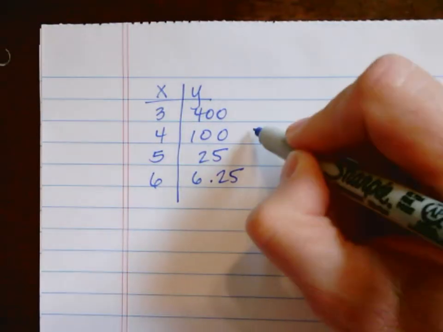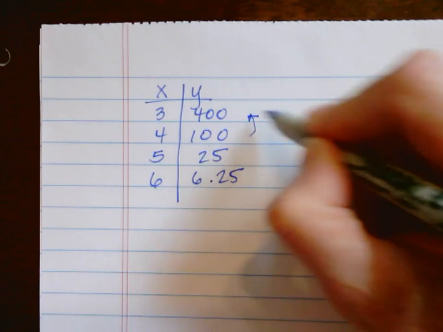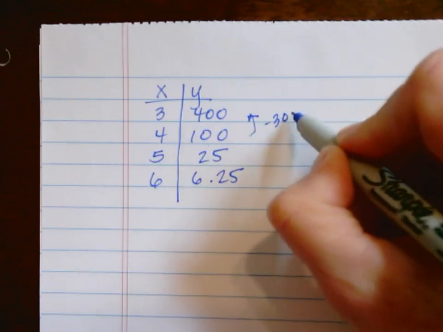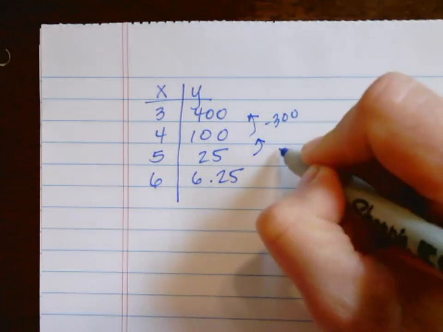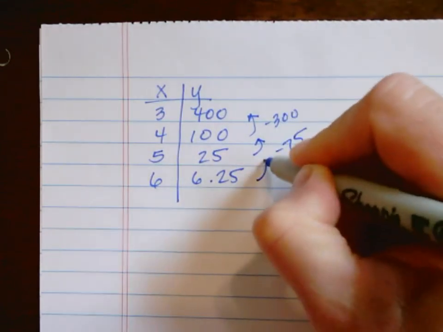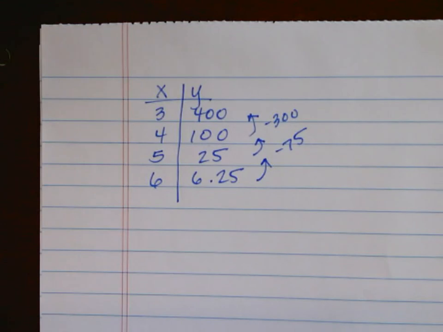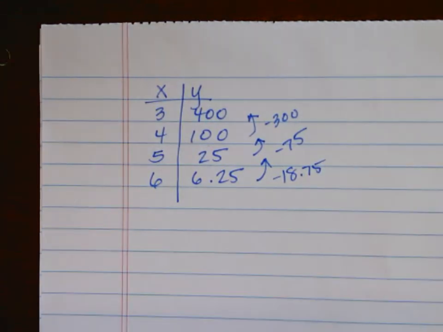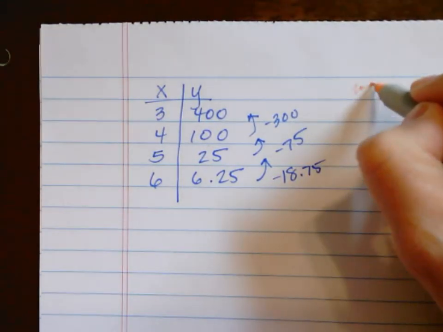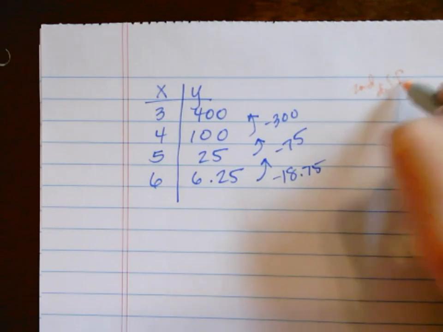Let's find the first difference. 100 minus 400 is -300. 25 minus 100 is -75. So right away, I know that this is not going to be linear. The difference between 6.25 and 25 is -18.75. So it's not linear. Now I'm going to look at the second difference.